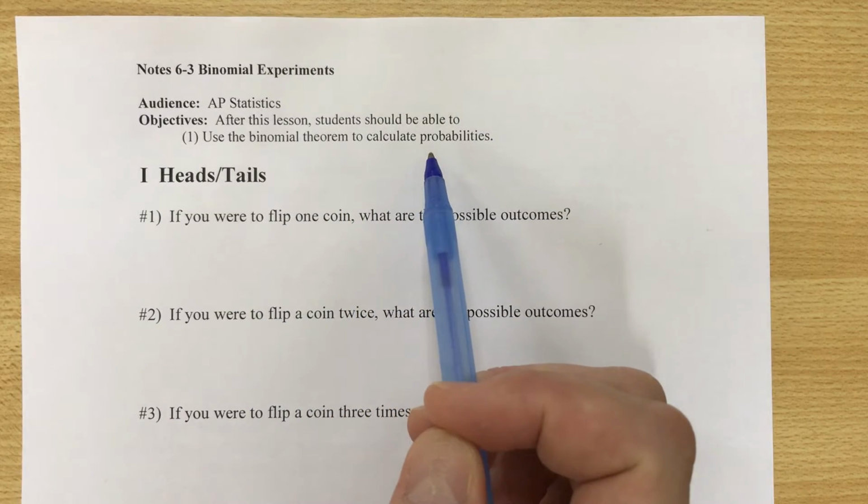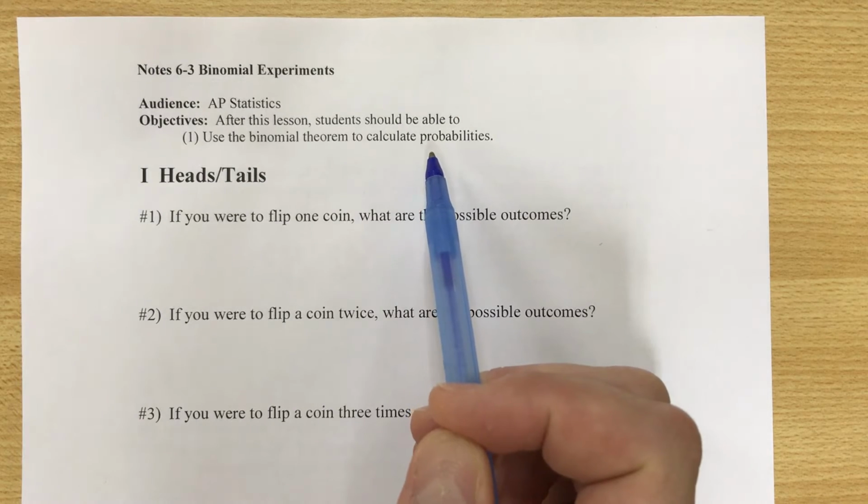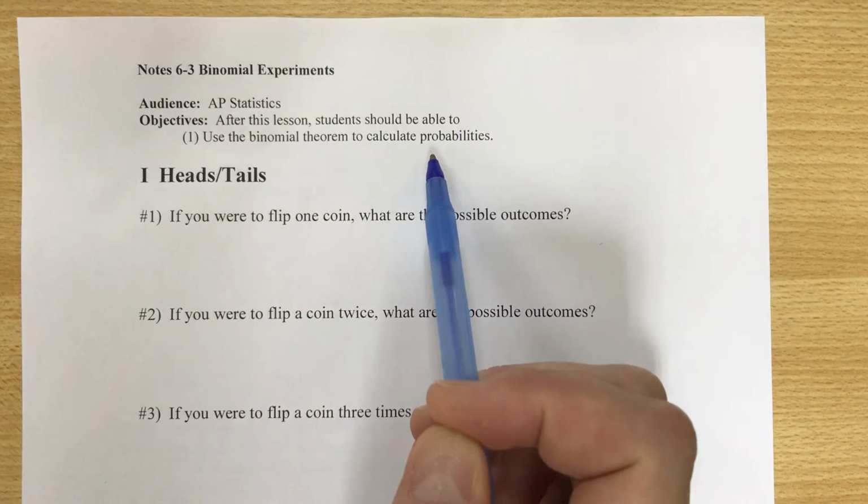Before we begin, let me give you your joke of the day. What is a cat's favorite treat in the summer? And the answer is a mice cream cone.